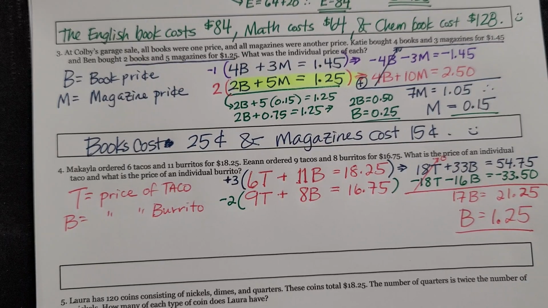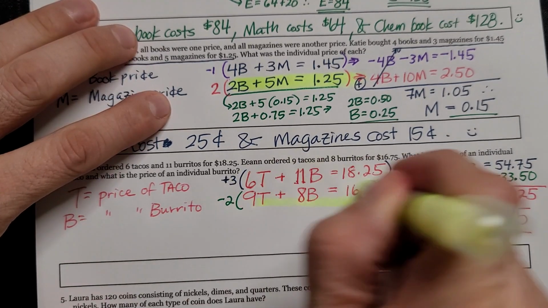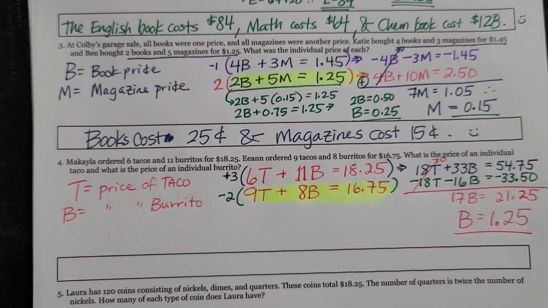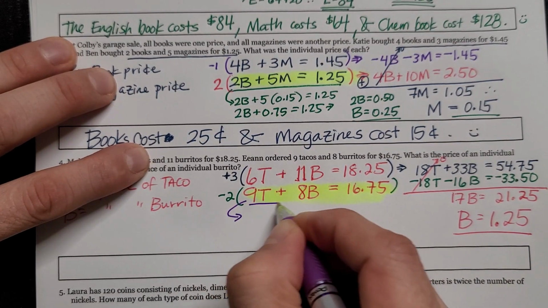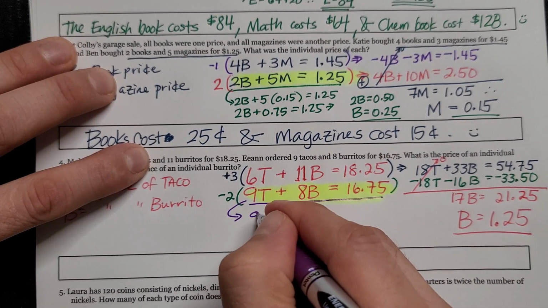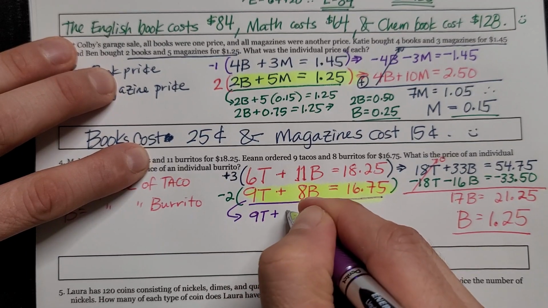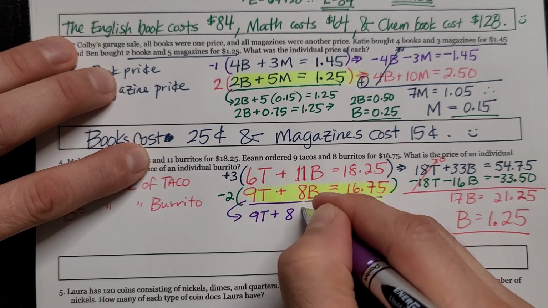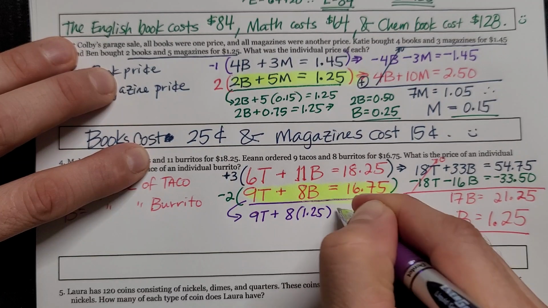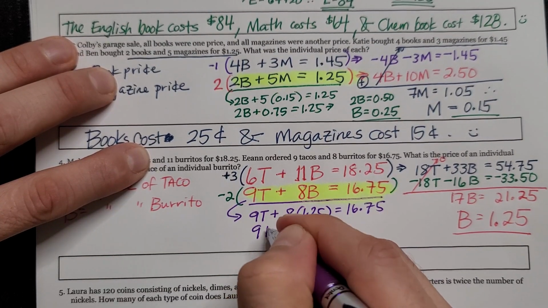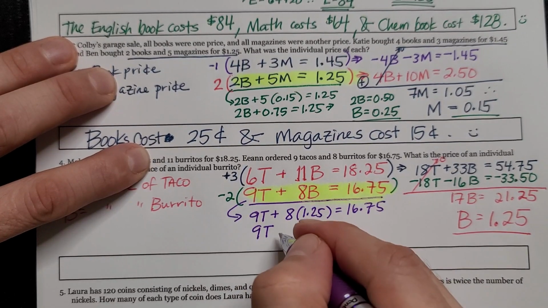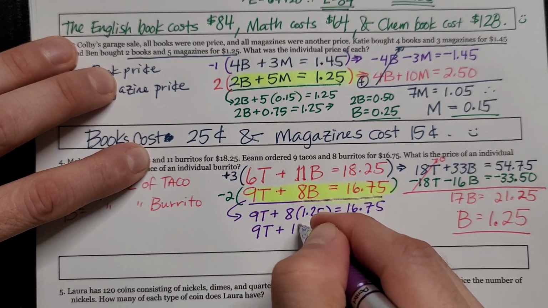Alrighty then. I think I'm going to use the second equation again, right here, to find out my cost of tacos. How? Easy. Use this original equation, 9t plus 8 times the cost of a burrito, $1.25, equals 16.75. 9t plus 8 times $1.25 is 10.